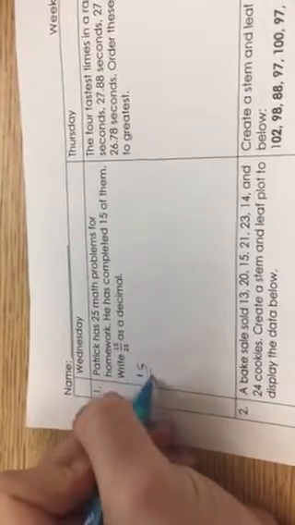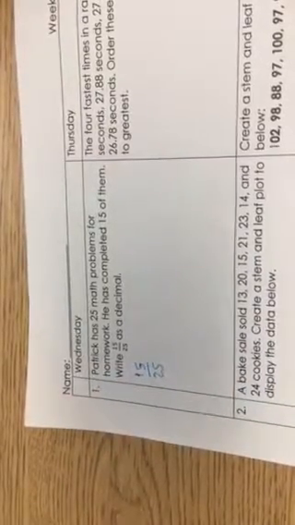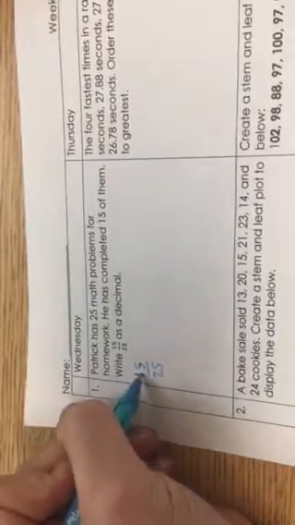And what I always like to do when I see a decimal that I'm not really familiar with is I want to see if I can simplify it. So I know that they both end in 5, so that they both are divisible by 5. So I'm going to divide the top and bottom by 5 first. 15 divided by 5 is 3. 25 divided by 5 is 5.